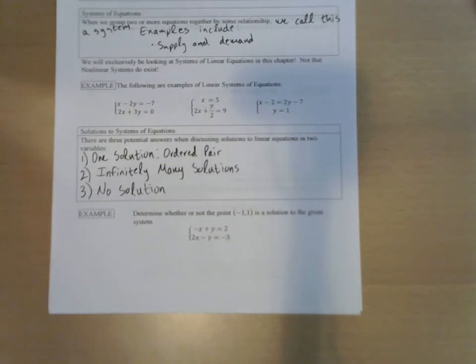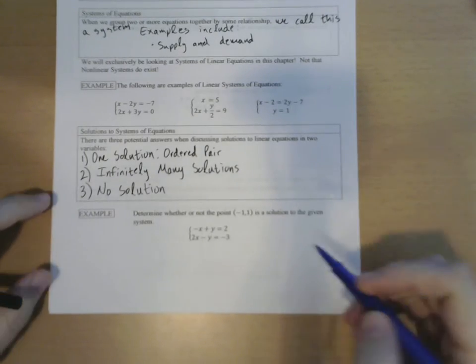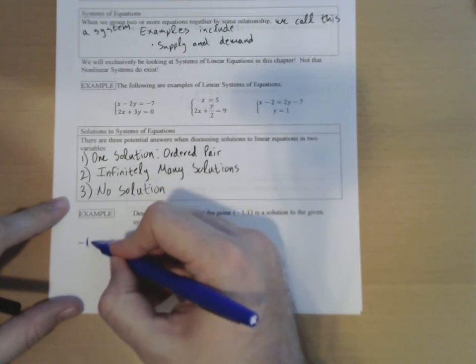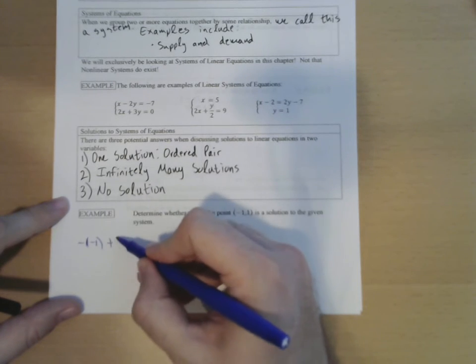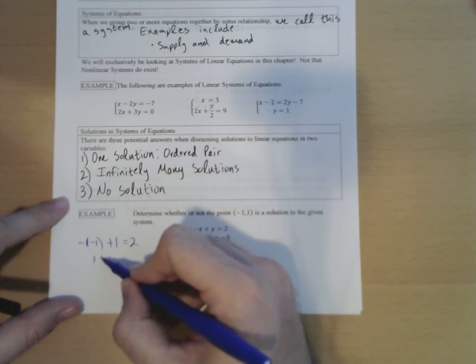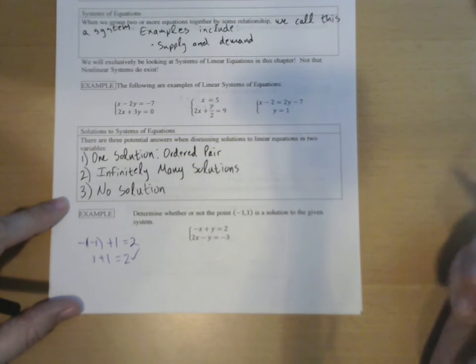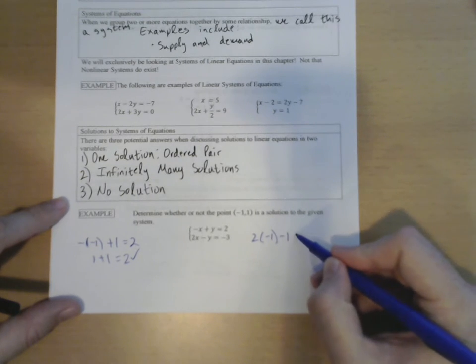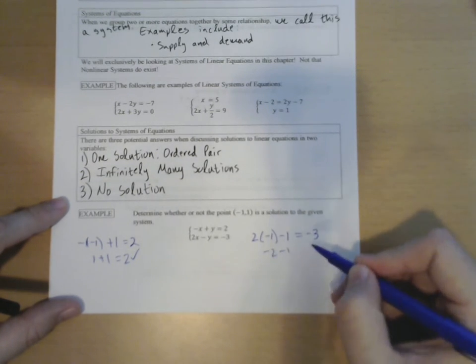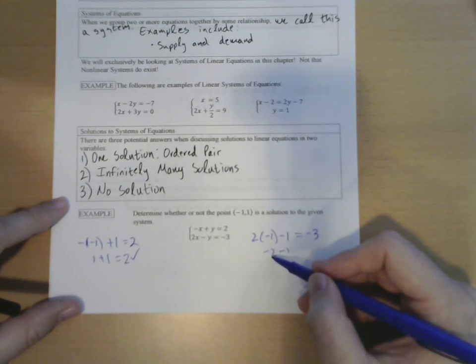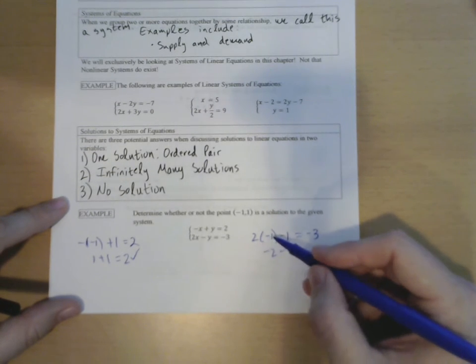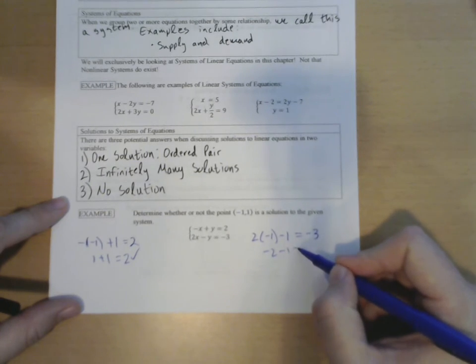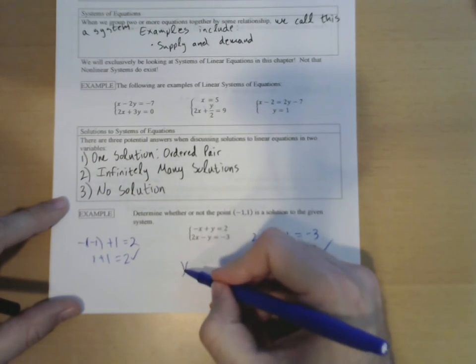So in this example, we're just going to start with determining when an ordered pair is a solution. Determine whether or not the point -1, 1 is a solution to the given system. To do this, you just plug in your point into each equation. So we have negative times a negative 1, plugging in for x, plus 1 should equal 2. Negative negative makes positive. 1 plus 1 is 2. And plugging into the second equation, we have 2 times negative 1 minus a positive 1 should equal negative 3. 2 times negative 1 is negative 2. Minus 1 does indeed equal negative 3. So our answer here is yes, it is a solution.